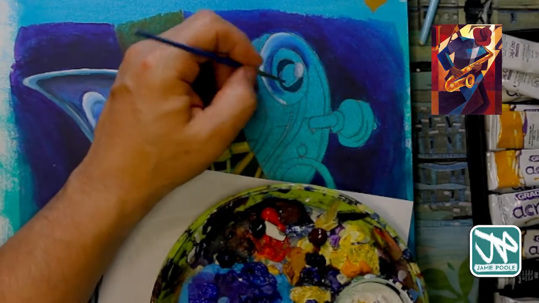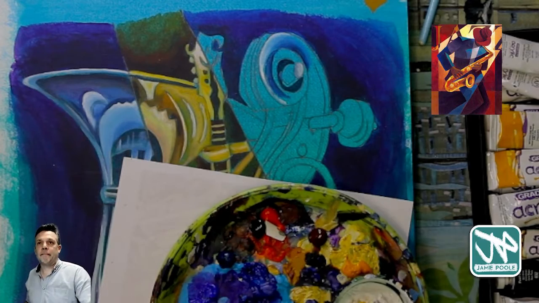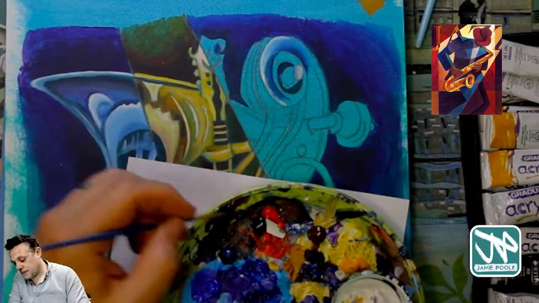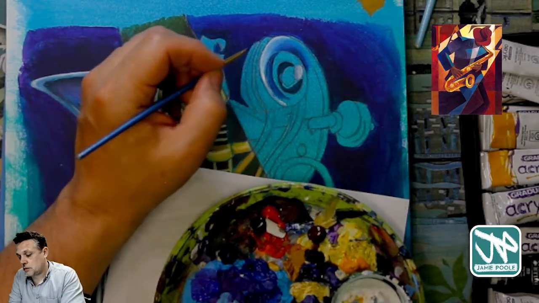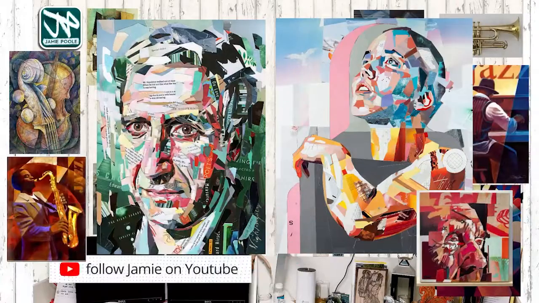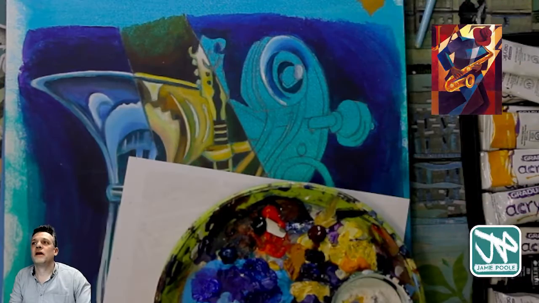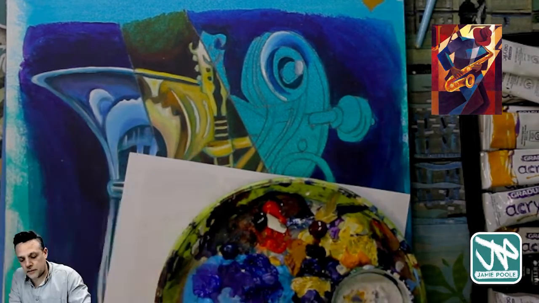So we're building up the layers of colour, and we're using darker and lighter hues and tones of paint or colour to create the three-dimensional effect of the top of this instrument. And this was me just discussing a little bit more about Patrick Bremer and a few other little bits and pieces whilst we're working.